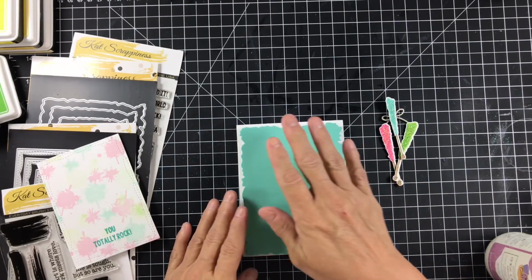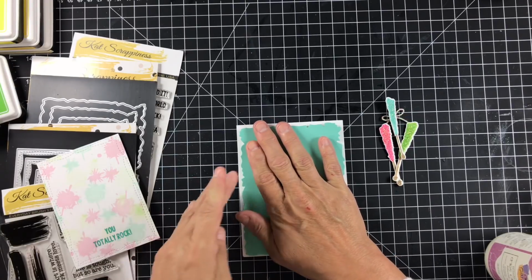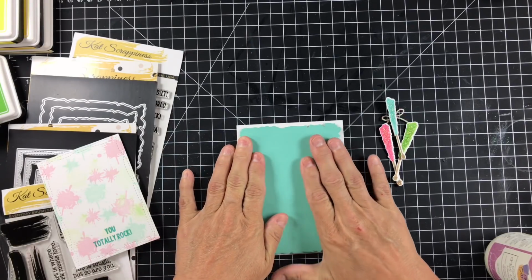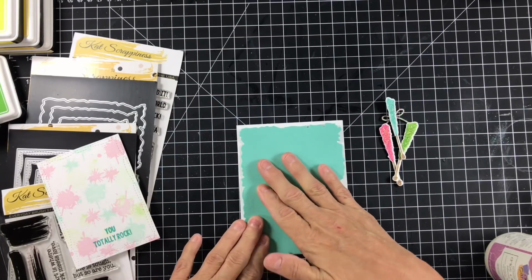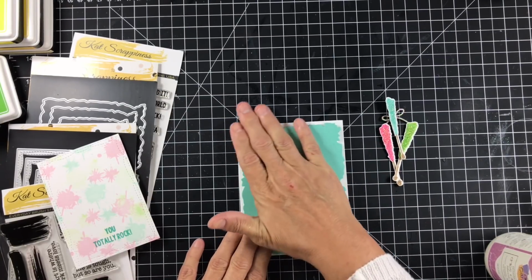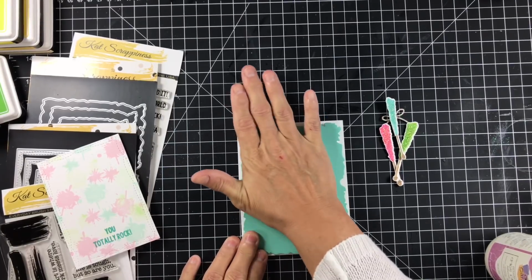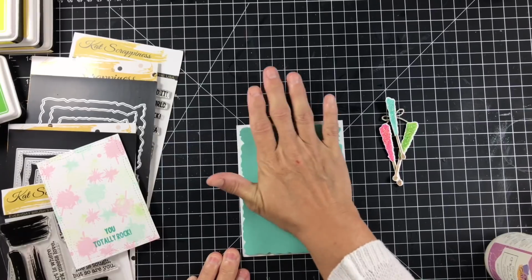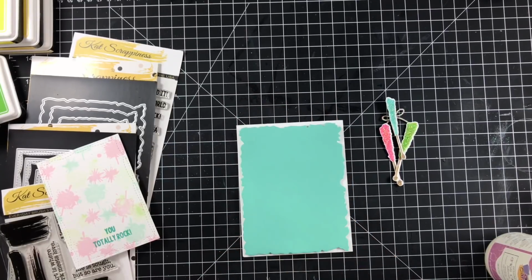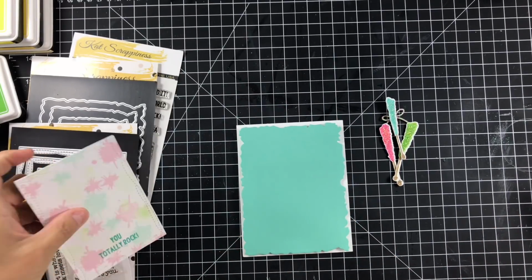And don't you just love this die? I absolutely love the Distress Edge dies. I think they're so much fun. I use them for mixed media projects as well as cards. I just think that they are so much fun. Now I'm using this as a kind of a backdrop to the whole rock candy kind of distressed card kid-like theme.